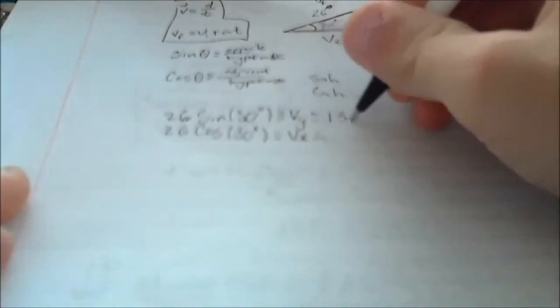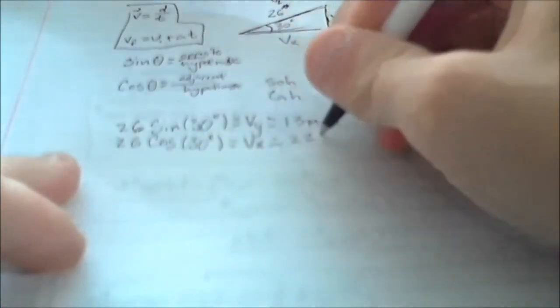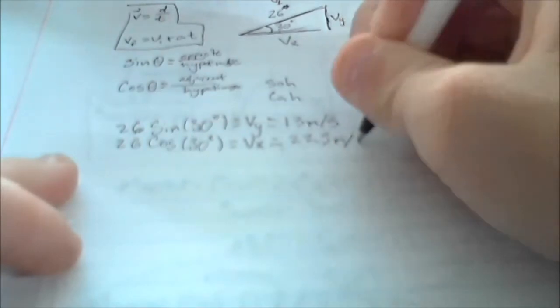And then we're going to multiply sine of 30 by 26, and we're going to get 13 meters per second for the y component. So let's write that down. 13 meters per second for the y component. And now let's find the x component, which is cosine of 30 times 26 meters per second. So that's approximately 22.5 meters per second, and that's our velocity in the x component, okay?